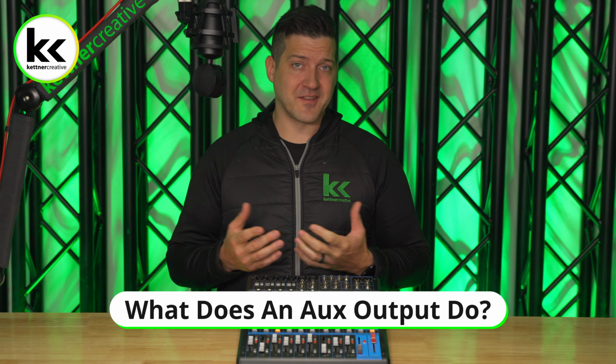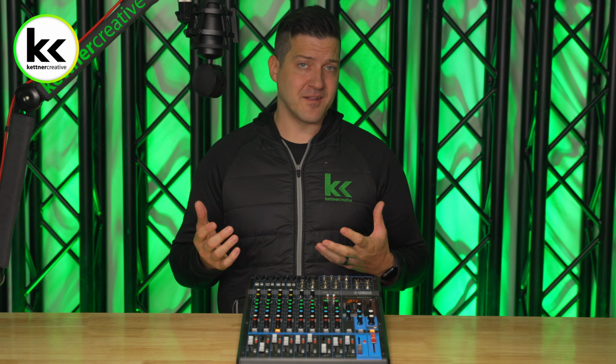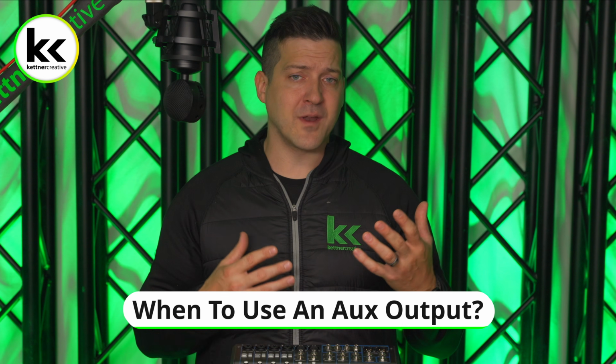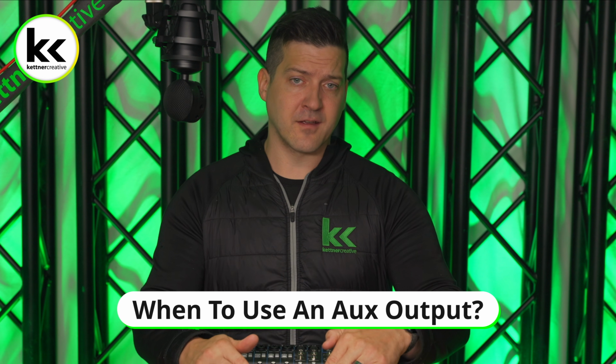Okay, so what does an auxiliary output do? An auxiliary output is a way of setting a custom mix that's independent of the main stereo mix on your audio mixer. This is really helpful for a bunch of different reasons. When would I recommend using an auxiliary output or an auxiliary mix? I would use it if I'm doing monitors.